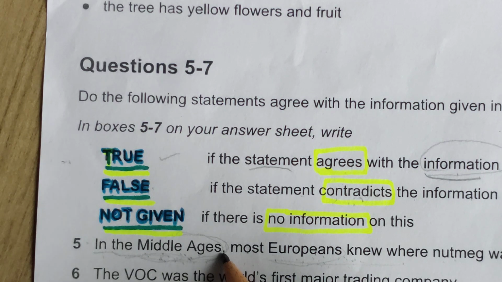In the Middle Ages, comma, most Europeans knew where nutmeg was grown. So I am just dividing it like that. After the comma it is that most Europeans knew this, and where nutmeg was grown. So these are the three important things in this question statement.